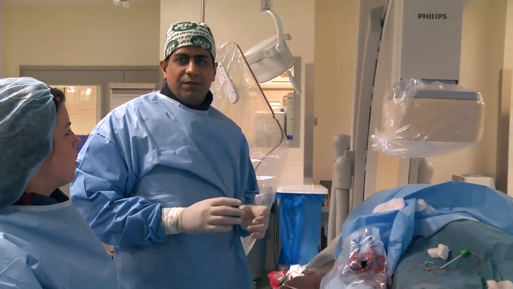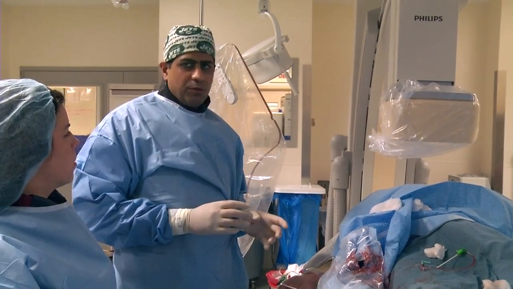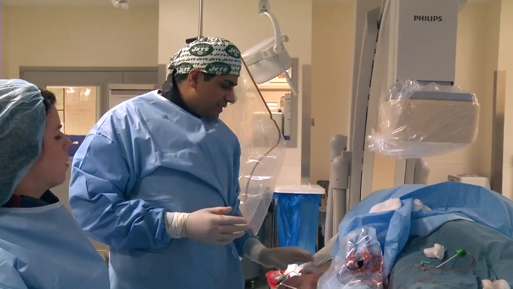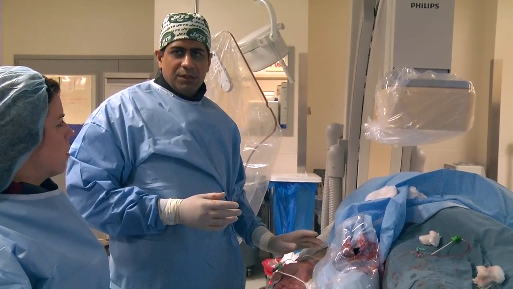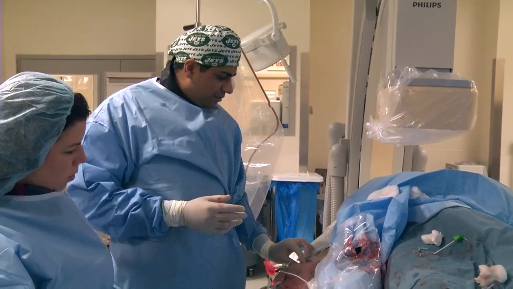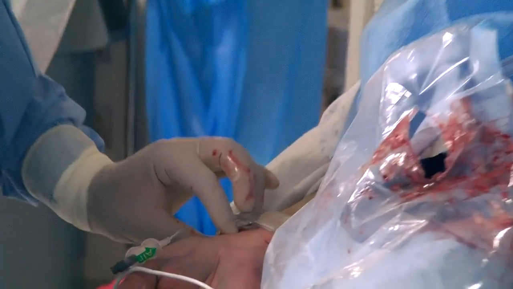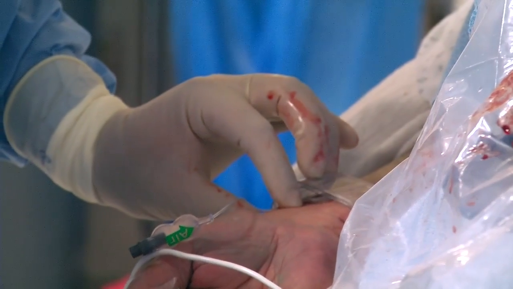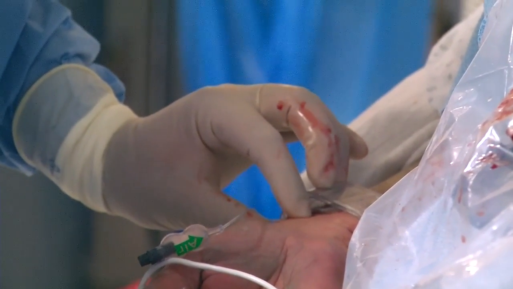Numerous studies have shown if you apply manual pressure, you have a higher chance of radial artery occlusion. So now we put just enough pressure to maintain hemostasis without obliterating the artery. And you feel over here, he's got a very good pulse. Okay, so this is going to stay on. After intervention, we keep it on for about 3 to 4 hours.